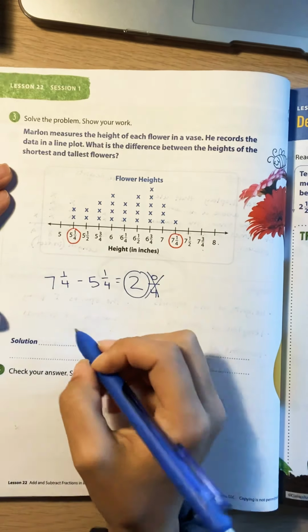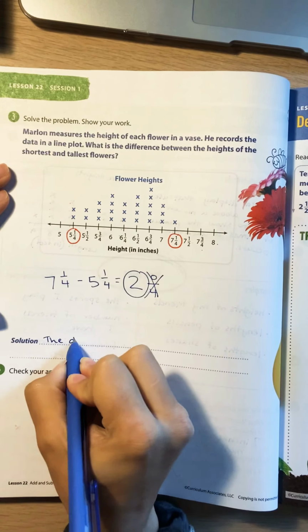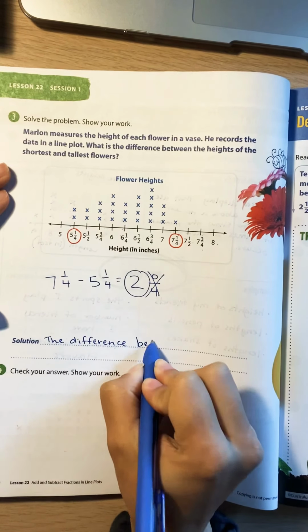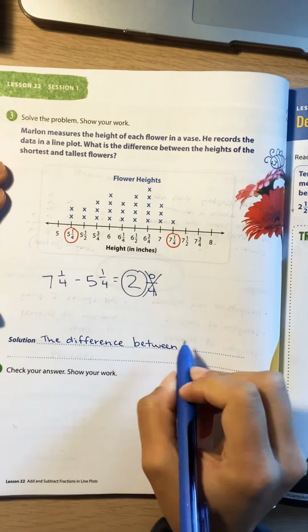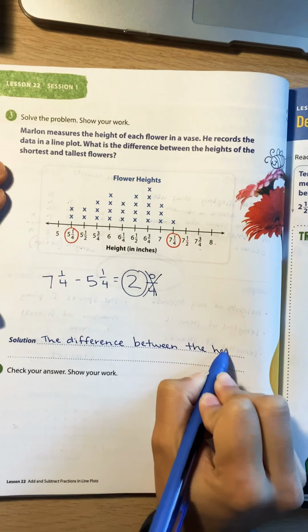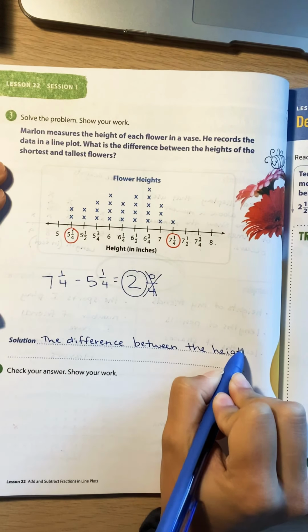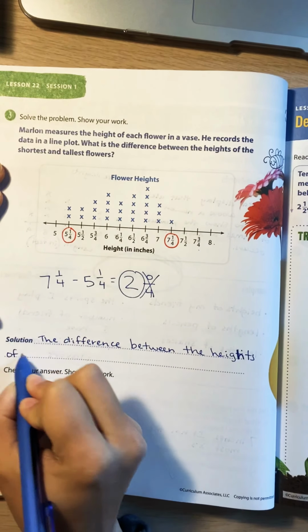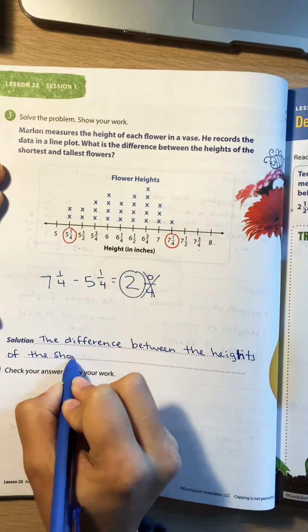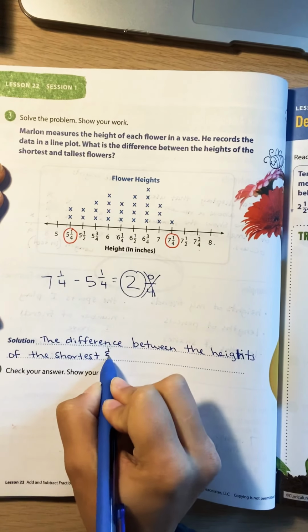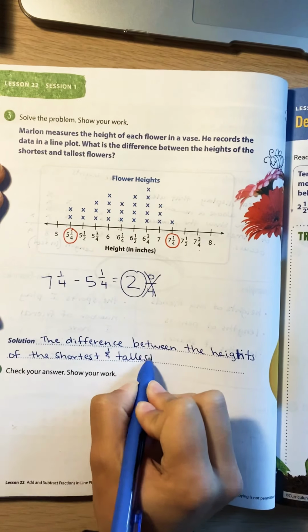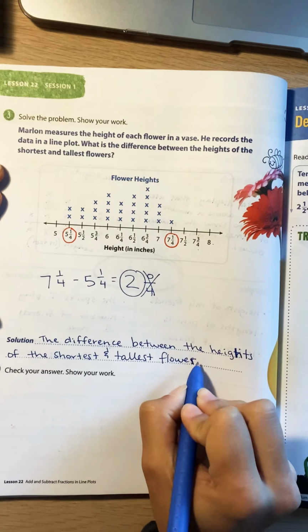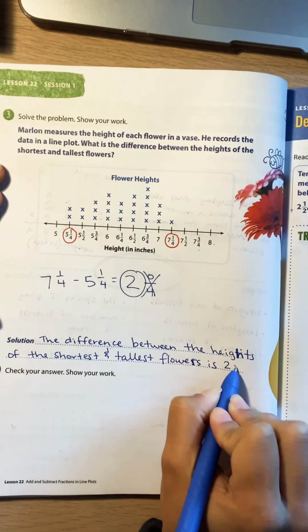Okay, so the difference between the heights of the shortest and tallest flowers is 2 inches.